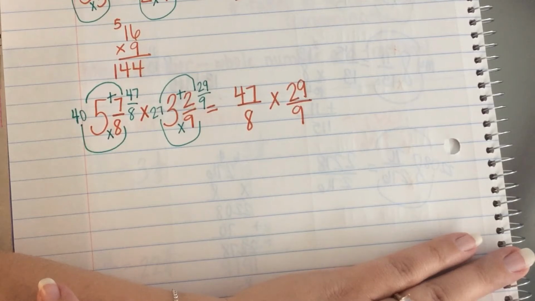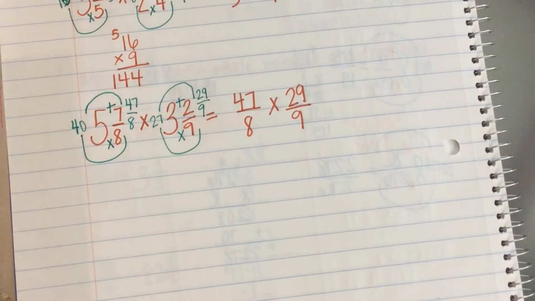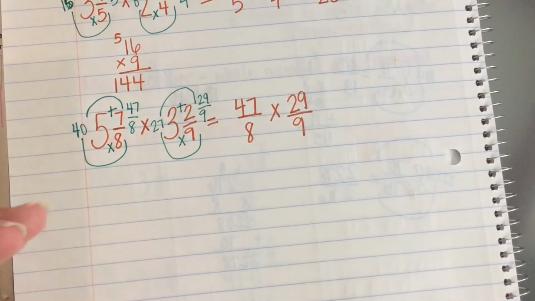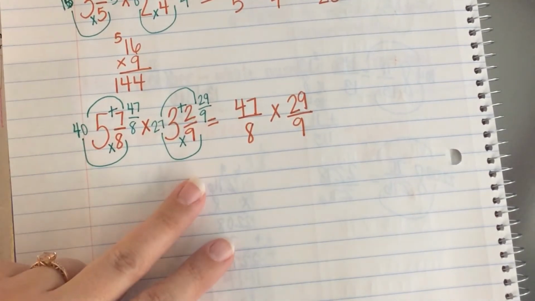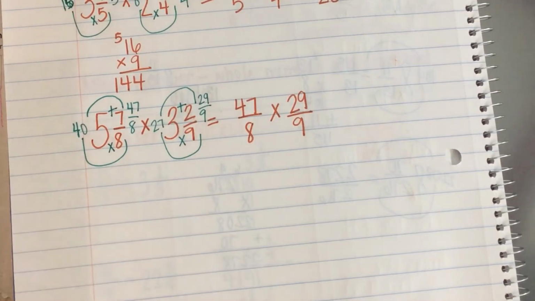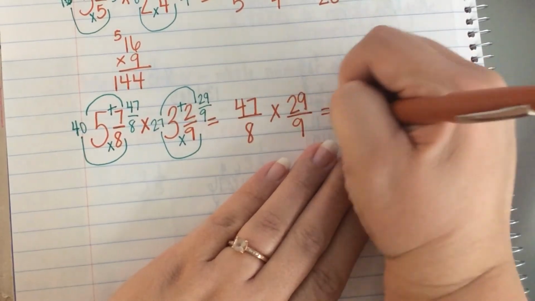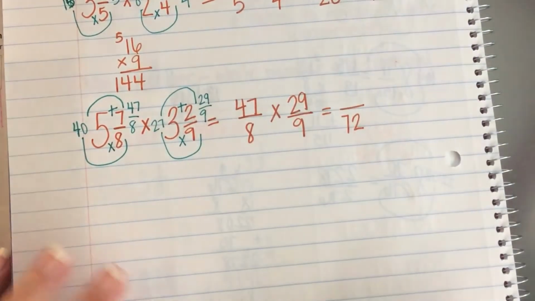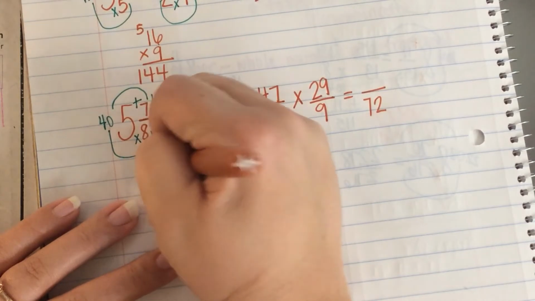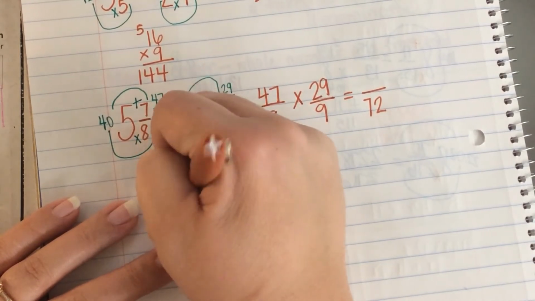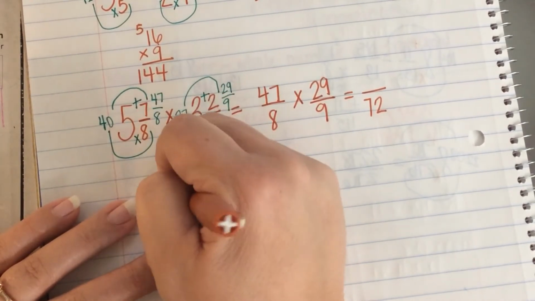Okay, so what do we do from here? Find the same denominator. Do we need to when we're multiplying? Oh, wait, no. I know the bottom number. It will be 72. 72 is our denominator. And then I'm going to take the 47 and the 29, and I'm going to go ahead and multiply them out.